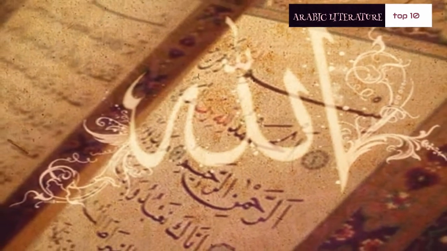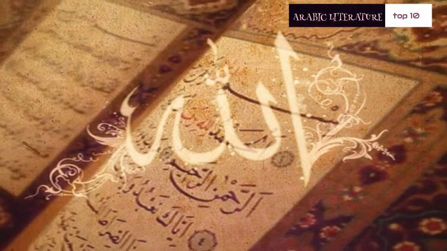Adab works were designed to be both educational and entertaining. Maqama are actually literary cousins of the Adab tradition. Among medieval Arabic prose works, the Adab tradition holds pride of place. Adab encyclopedias could cover an enormous range of topics and often filled many volumes. This genre combined anecdotal prose with other elements including Quranic verses, hadith, and poetry.